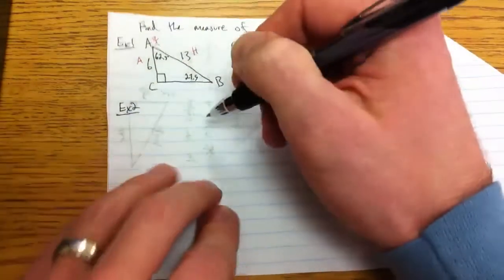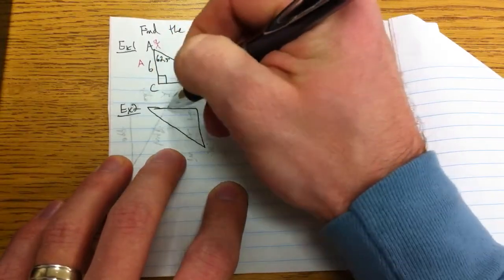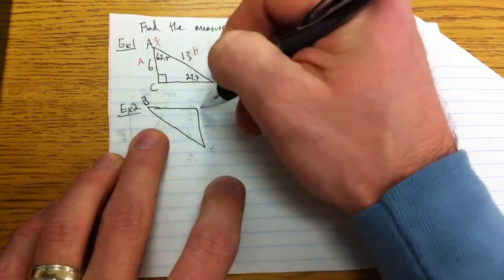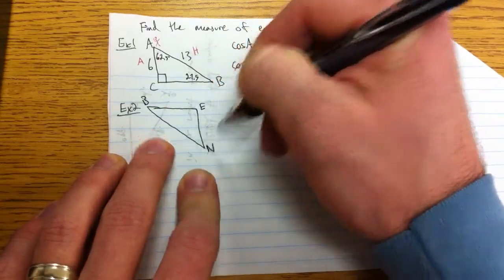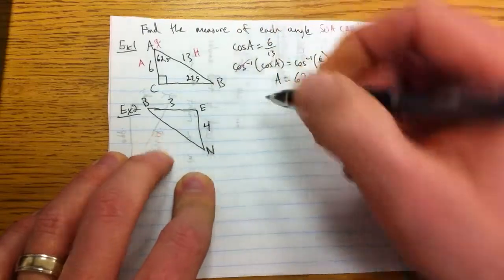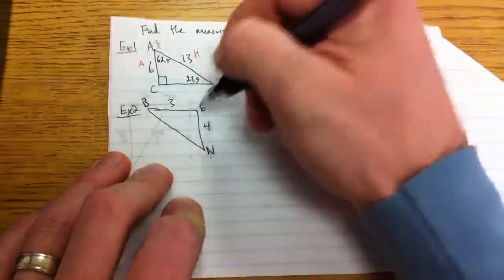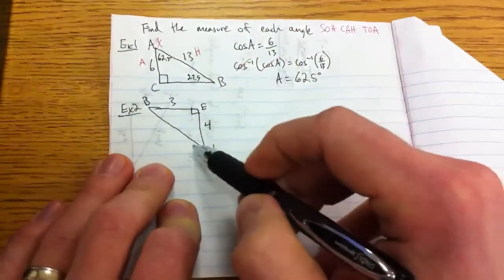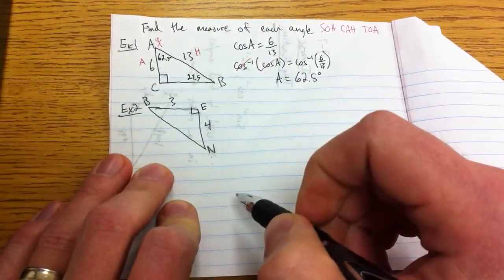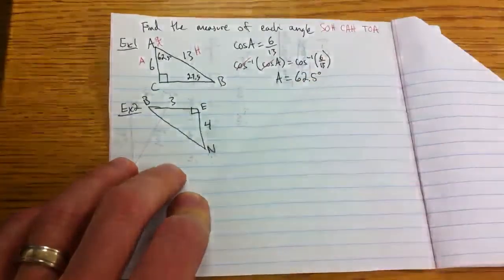Example 2. If we have a triangle, let's call this triangle BEN. No relation. This side is 3, this side is 4. Cool fact, I can know that my hypotenuse is 5 because it's a 3, 4, 5 triangle, but I'm interested in now finding the angles. I want to find the measure of angle B and the measure of angle N.